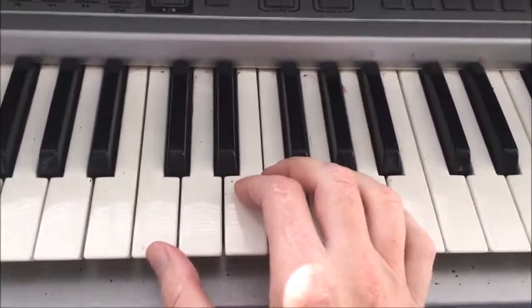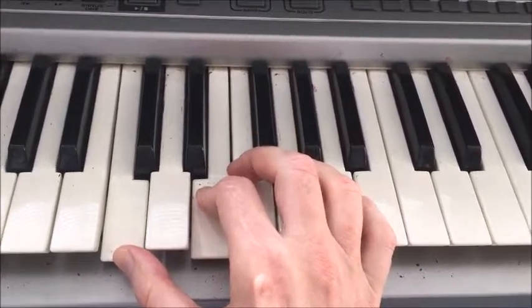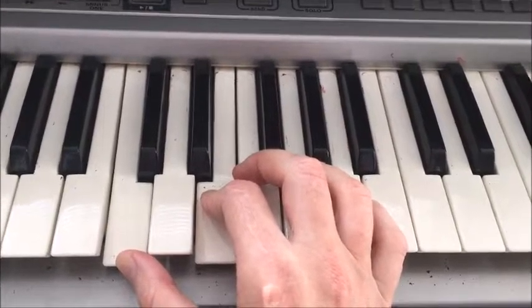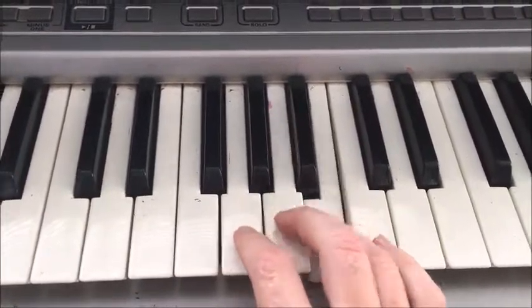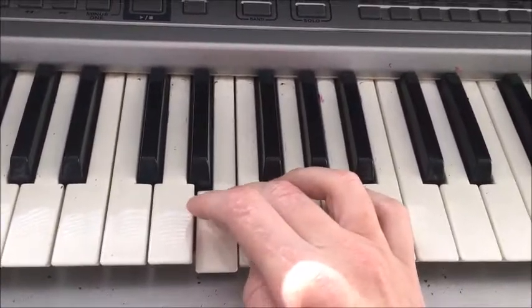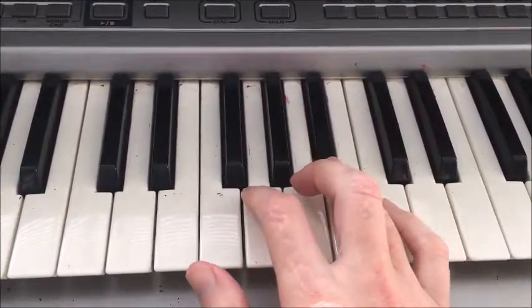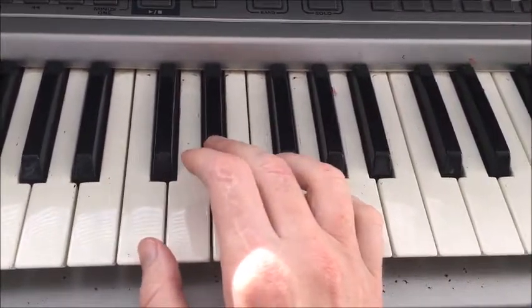If it's a major third, it will be some type of a major scale, keeping in mind there are more than one type of major scale. That's a straight major scale. That's a Mixolydian scale. Here are some minor third examples.